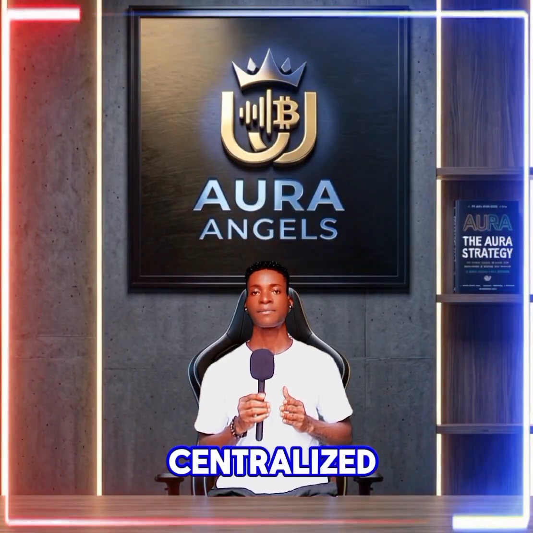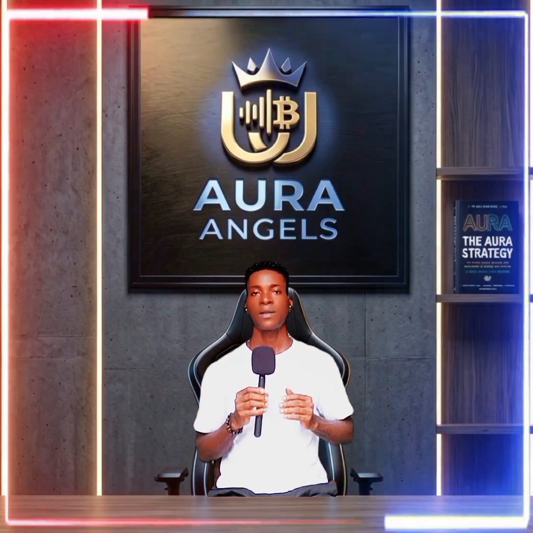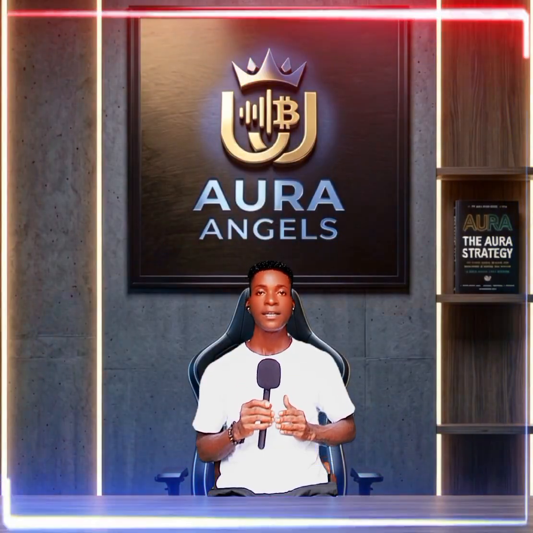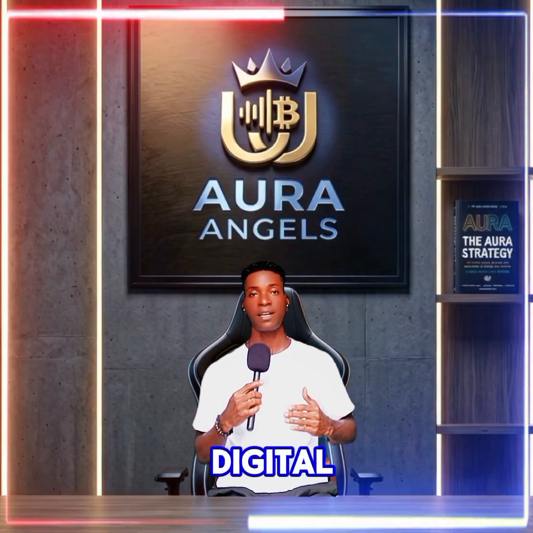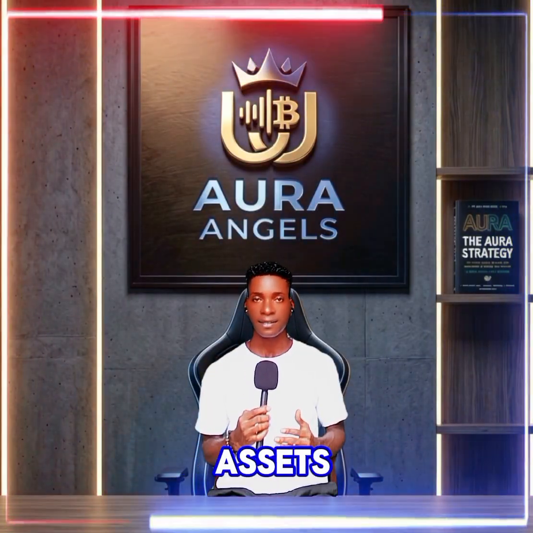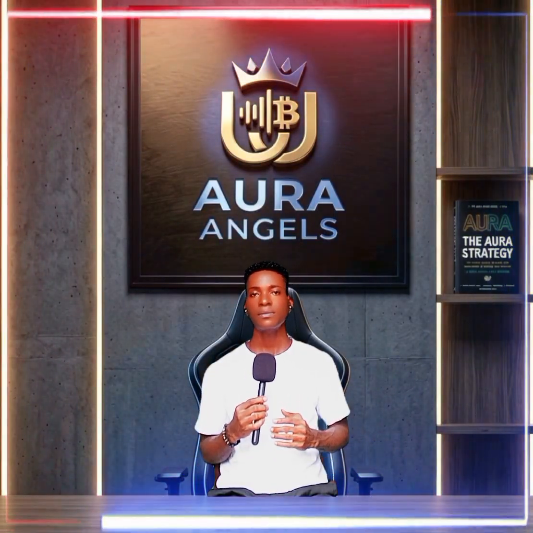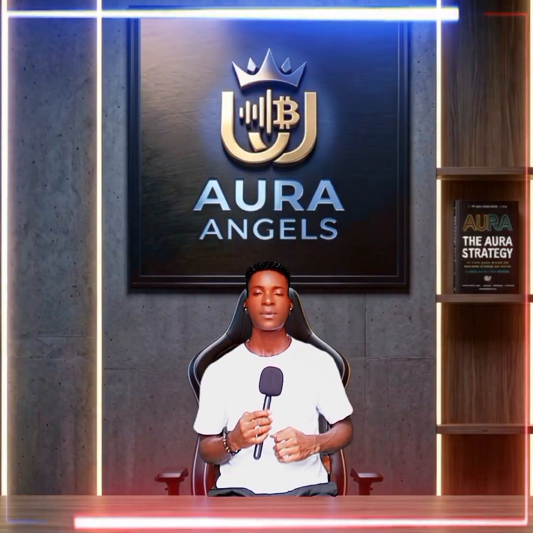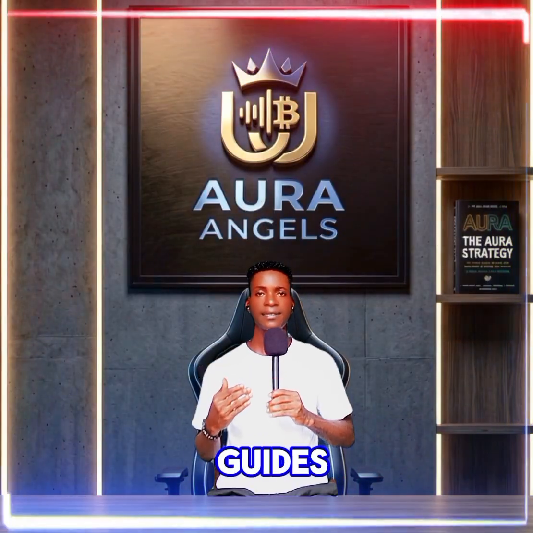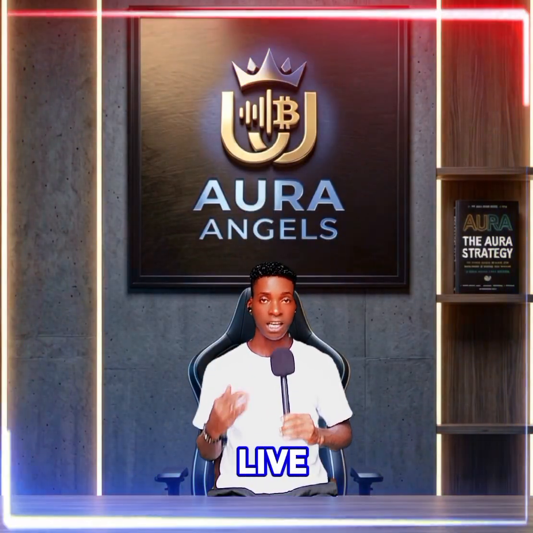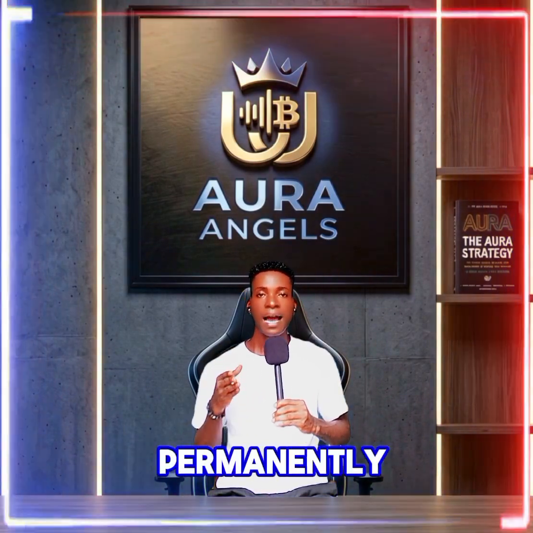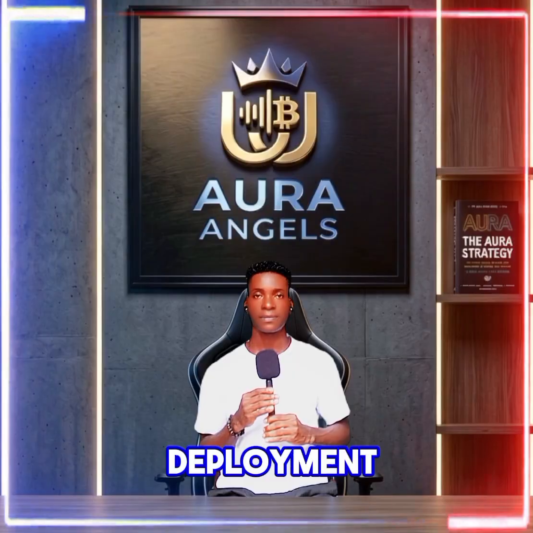The centralized dashboard. Once you're inside, you will see the core control panel. This is the central station for digital infrastructure tools, workflow automations, and creator assets. The resource folder. This is where your acquired manual, strategy guides, and downloadable technical assets live. If you purchase the Aura Strategy, it will be permanently anchored there for active deployment.